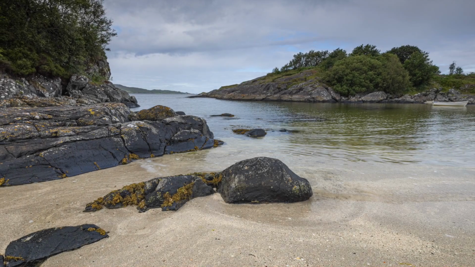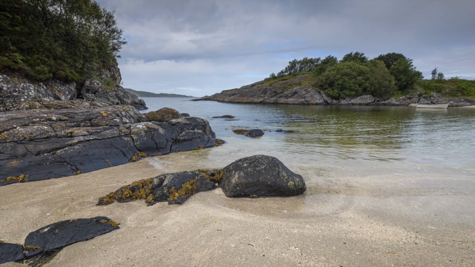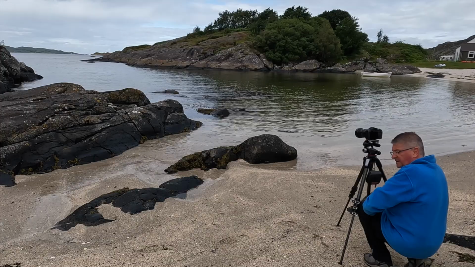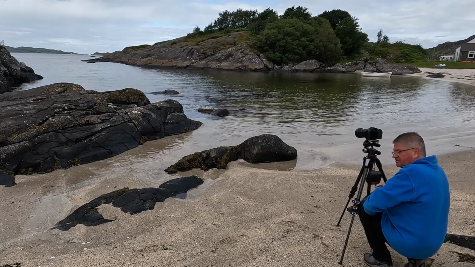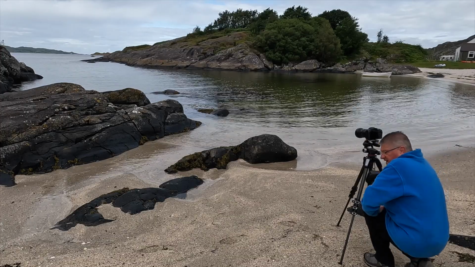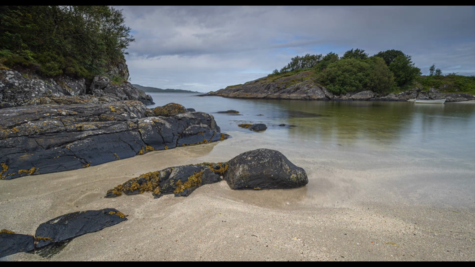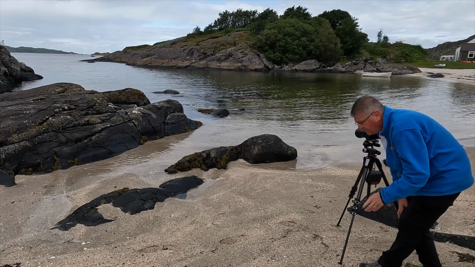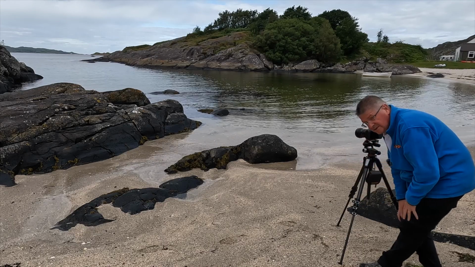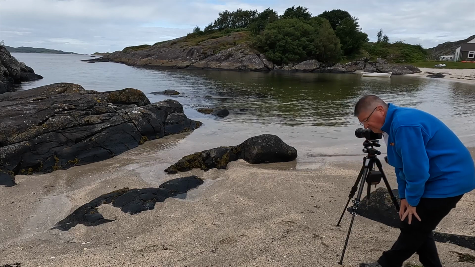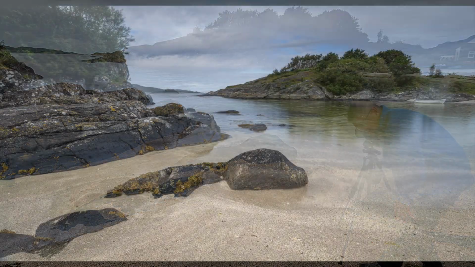But what I'm also going to do, to smoothen the water down, is put the ND64 filter back on and then try and take the shutter speed up to about 5 seconds, and that way I'll get a softer feel on the water. Then I'm going to walk on those rocks, I won't film it, and then try and take a wide angle shot of the whole bay. And when I'm finished, I'll share these images with you now.